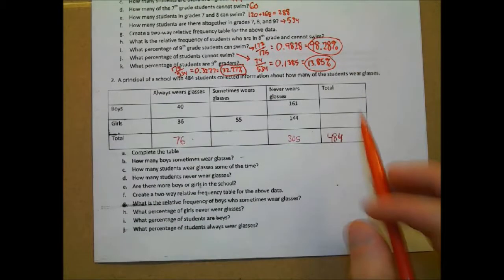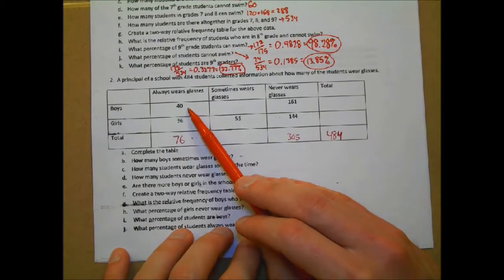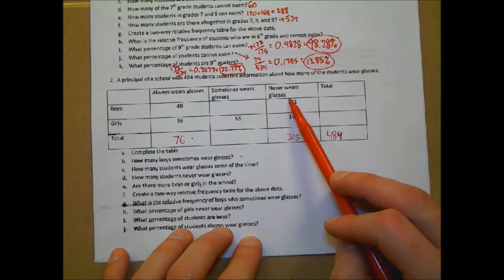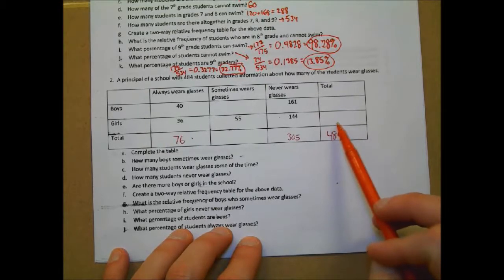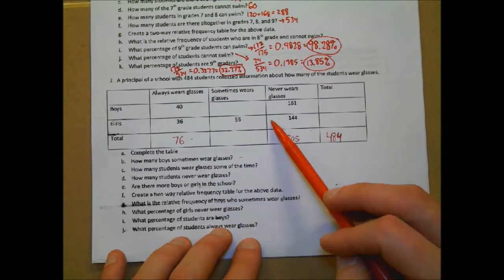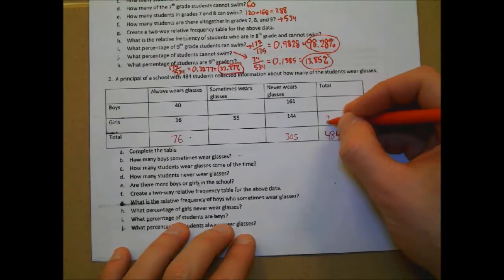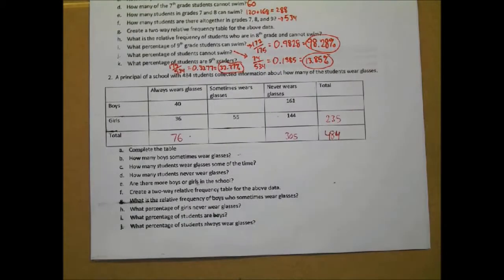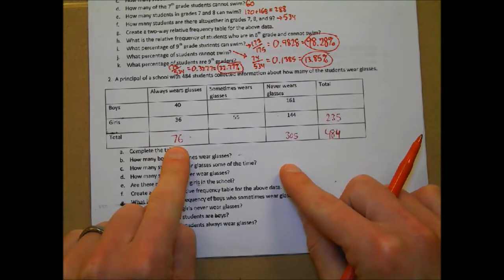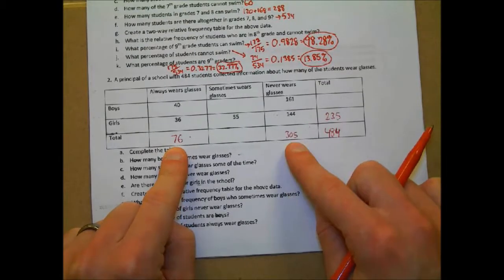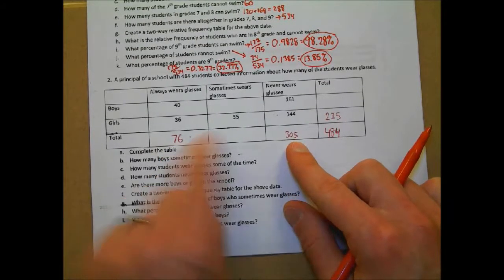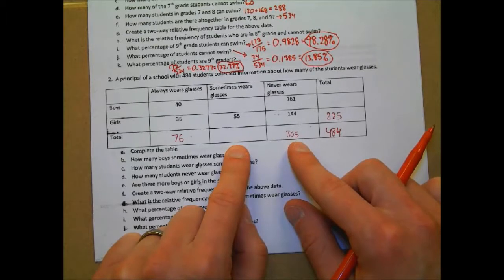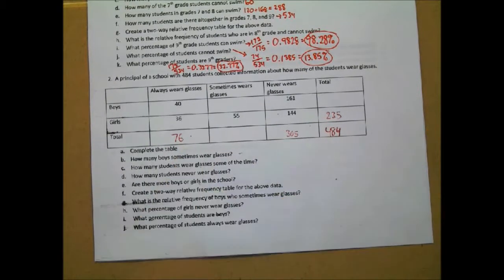Now let's do these other totals. Again, I know this one, but I don't know this one, and I do know that. So I can't find this total here, but I can find this total right here: 36, 55, and 144. 235. Now, is that the best we can do? No, because now I know there's 76 total people that wear glasses, and there's 305 total people that never wear glasses. So how can I figure out the people that sometimes wear glasses? Subtract it. Right. 484, take away 305, take away 76.